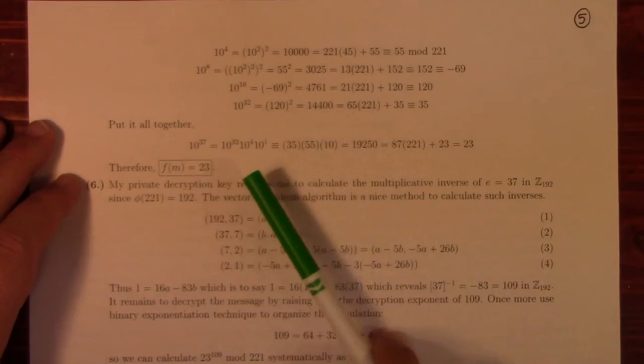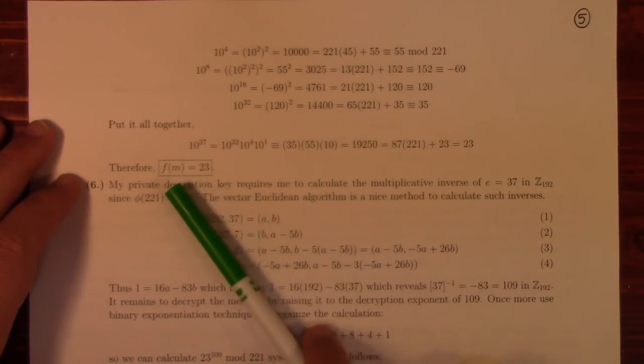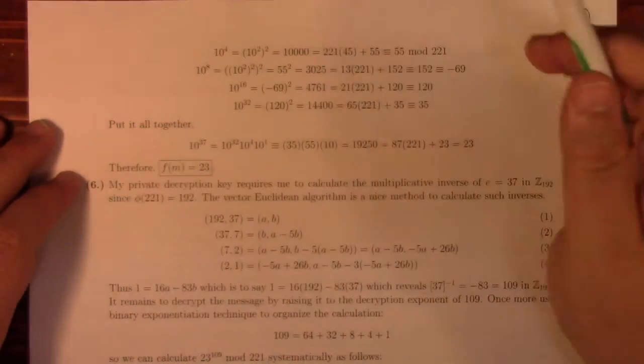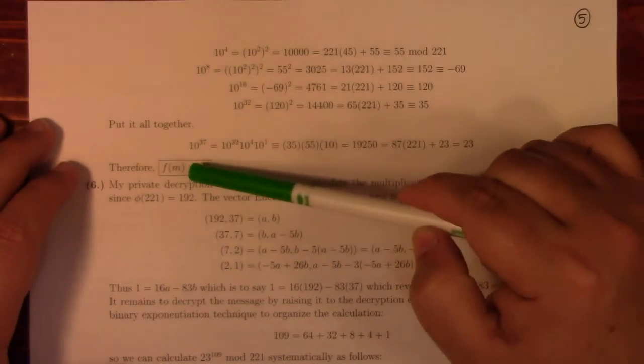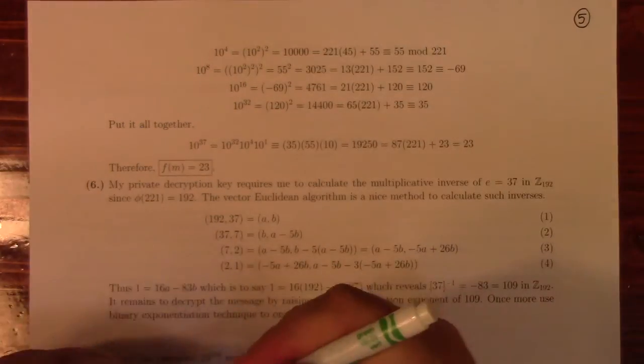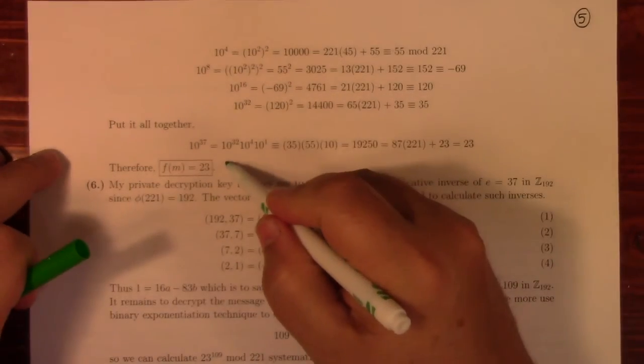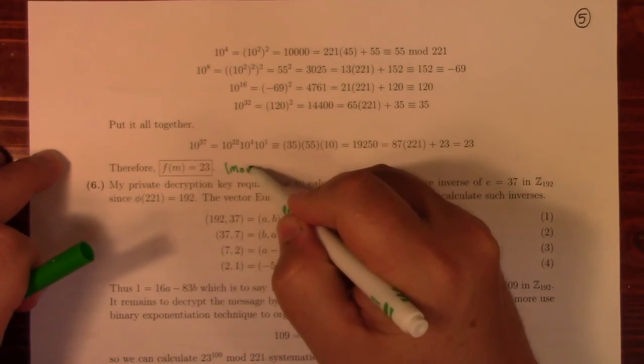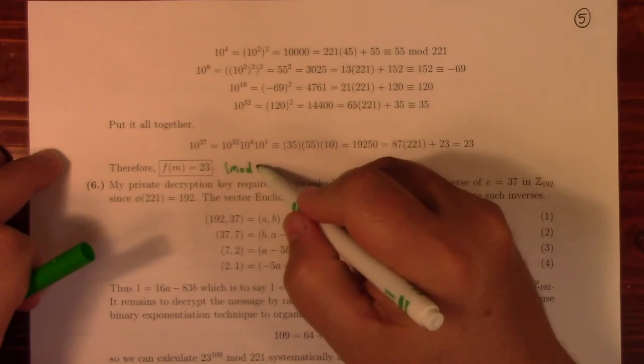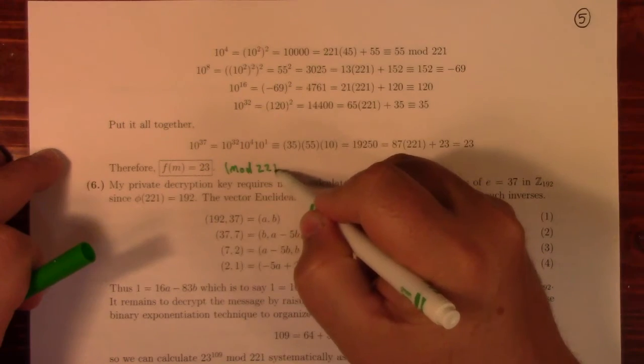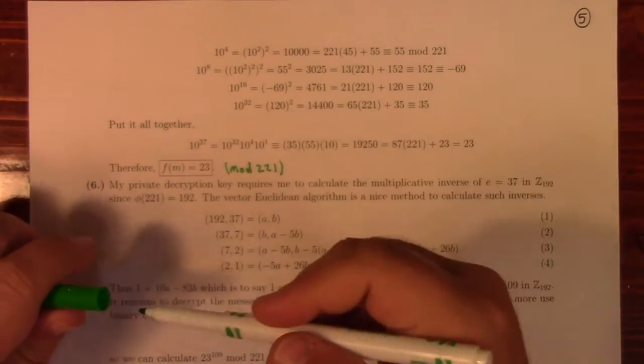So, my encrypted message. And you see here, sometimes I'm being a stickler for writing the equals, equals, equals. Sometimes I'm writing equals. Let it be understood that this is all done, what? Mod 221, right? I get tired of writing mod 221 at various points, so my apologies.